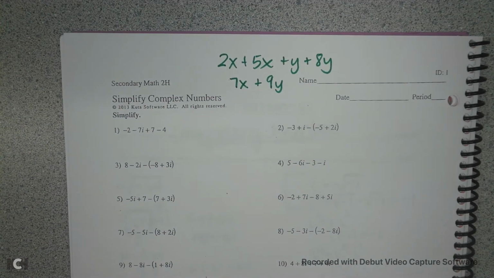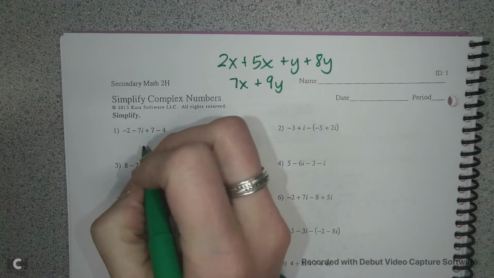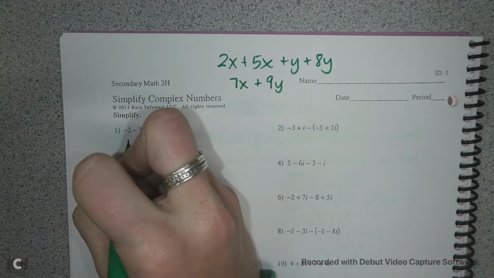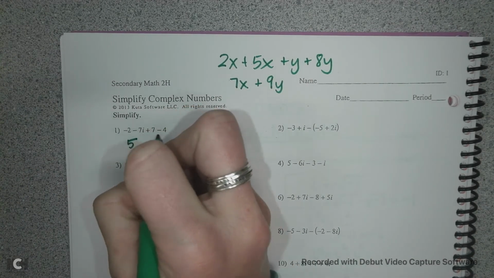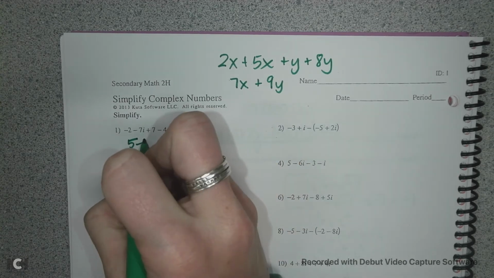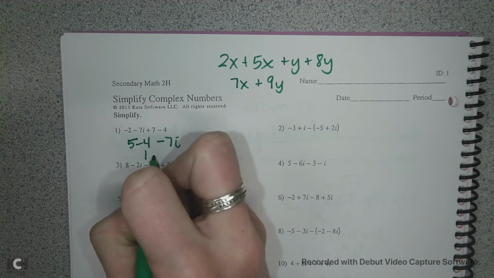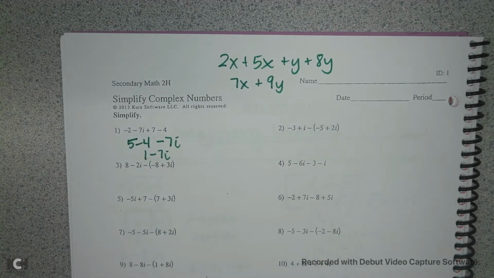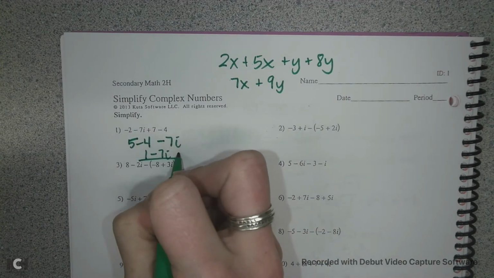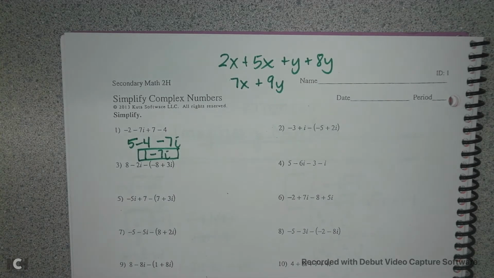You're going to add your real parts and your complex parts, or your imaginary parts, whatever you want to call it. So -2 plus 7 is 5, and -7i, and I have this -4 minus 7i. So 5 minus 4 is 1i, or 1. I don't have anything else to combine that i with, so it just goes on the end.